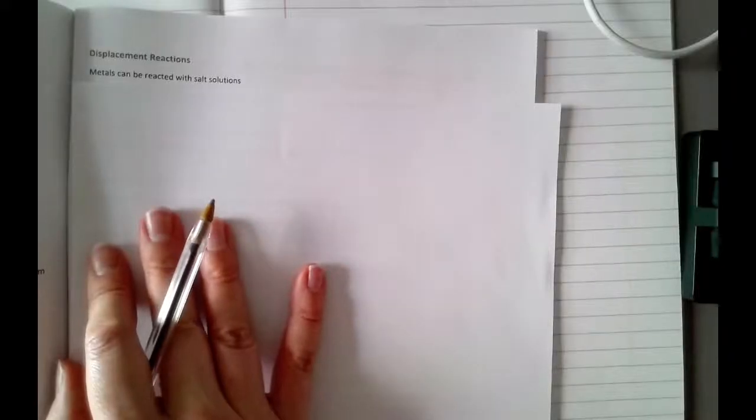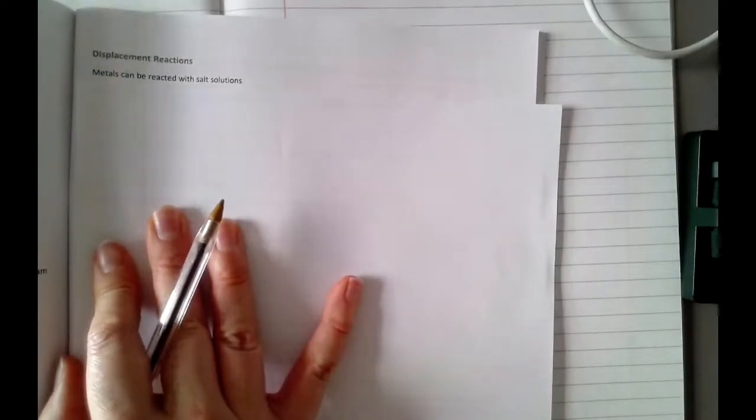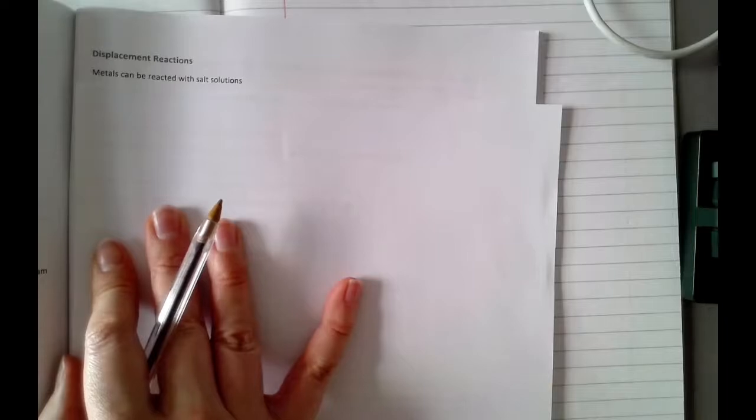So our third type of reaction with metals are called displacement reactions, and that happens when you take a metal and you react it with a salt solution.